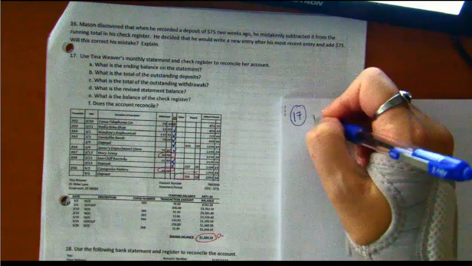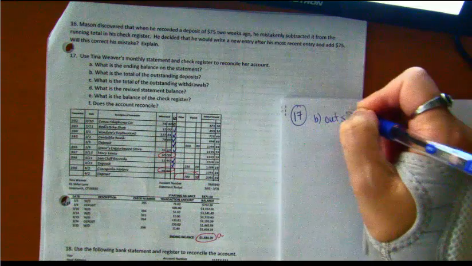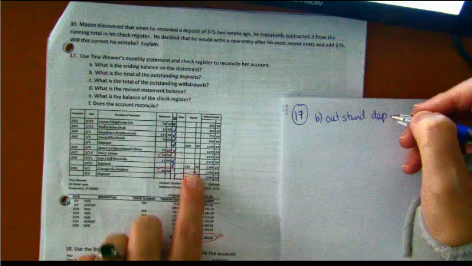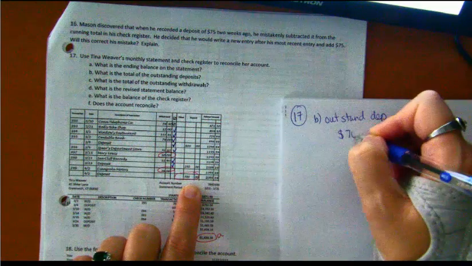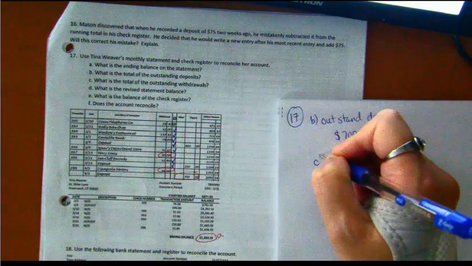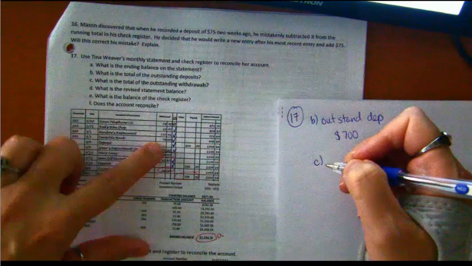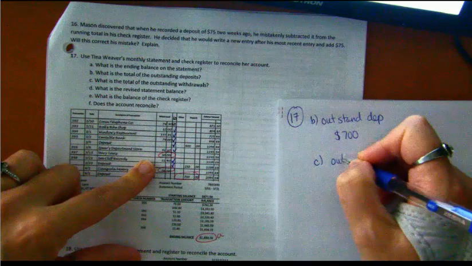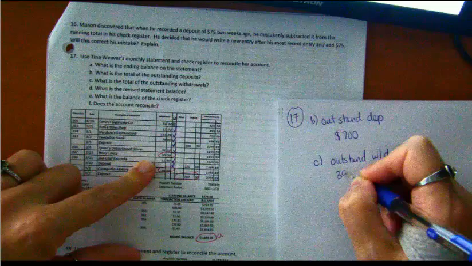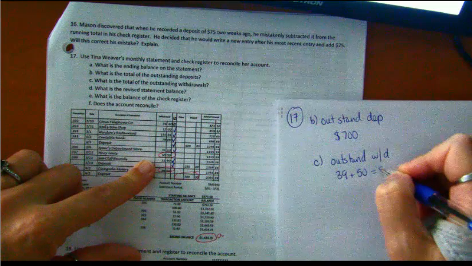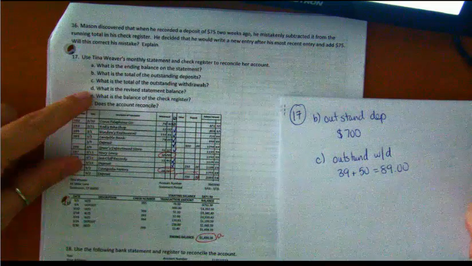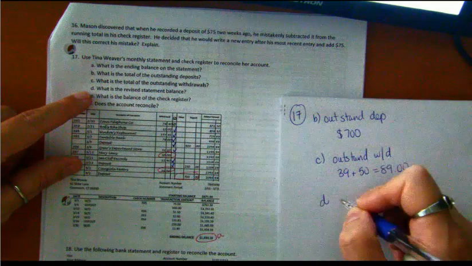So B is outstanding deposits. Well, those two both cleared, so it's just this one, so it's $700. We don't have to add anything. C is outstanding withdrawals. There's two of those. So it's the 39 and the 50? Yeah, 39 plus 50. Okay. D is revised statement balance.